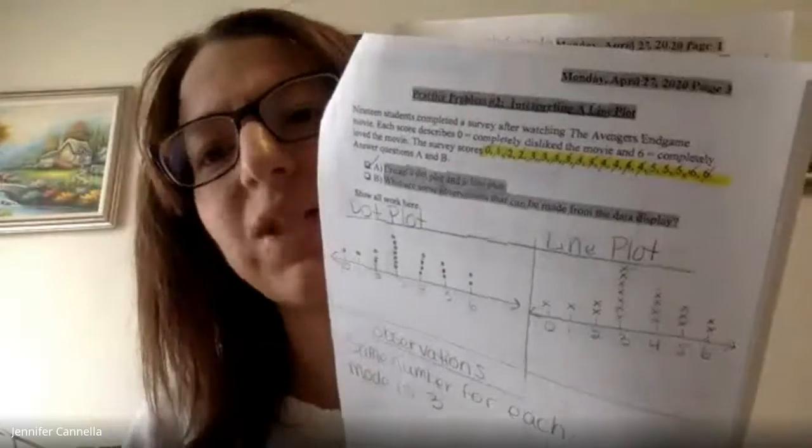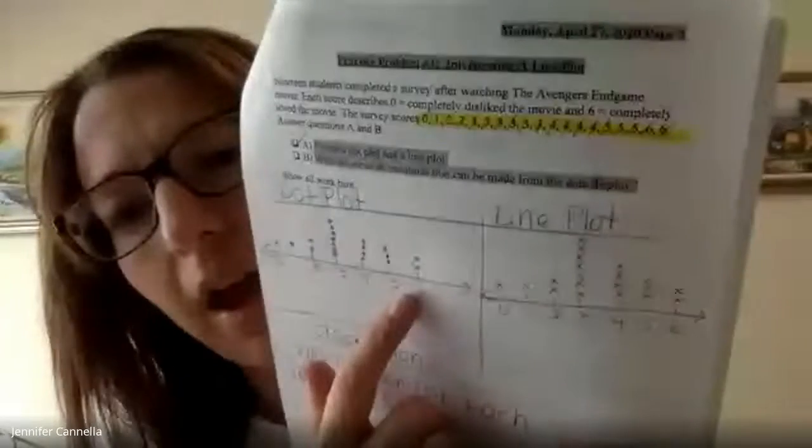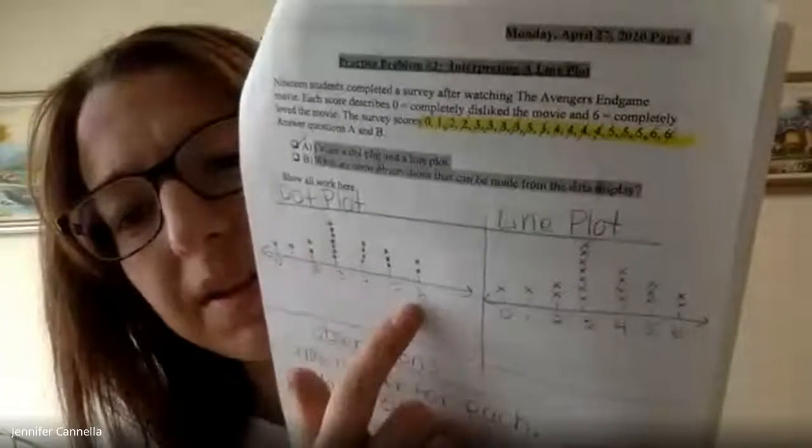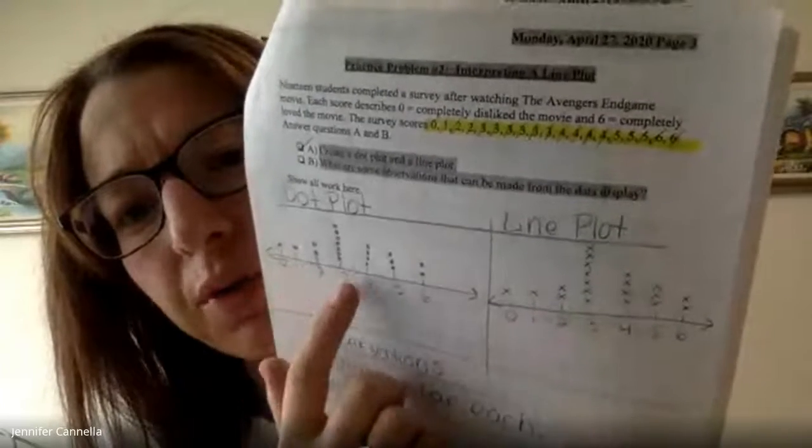Okay, we're not making tables on this. We're making line or dot plots. The table will come in handy next week when we do histograms, okay? This you need to create a line or a dot plot. Okay, so we'll talk offline. We'll make a number line. We start at 0, we stop at 6. Okay, if you have this, you're good. 0, 1, 2, 3, 4, 5, 6. The numbers come from here.